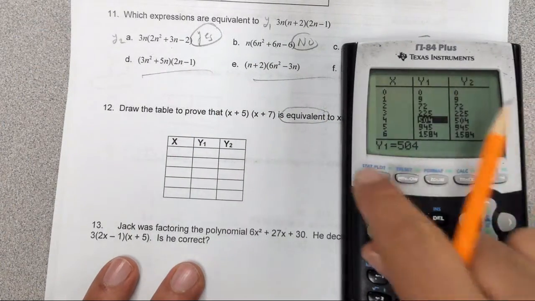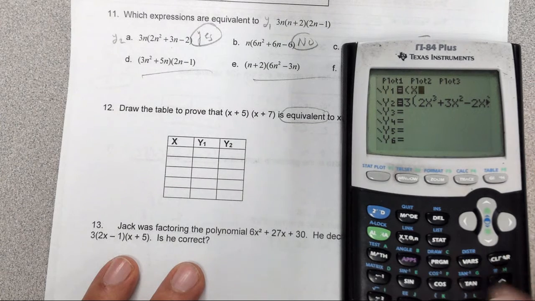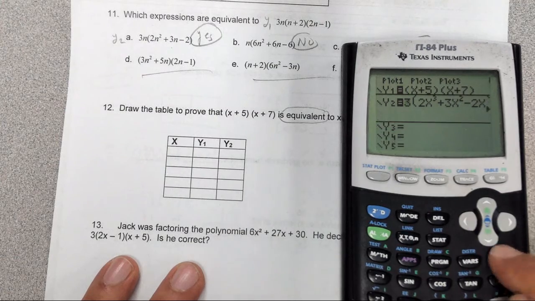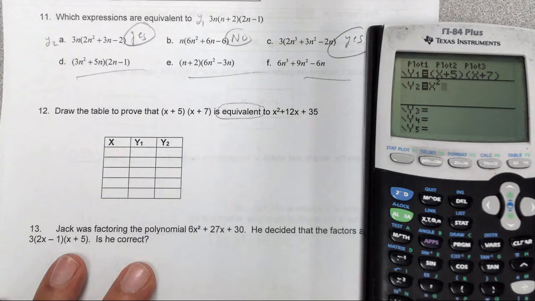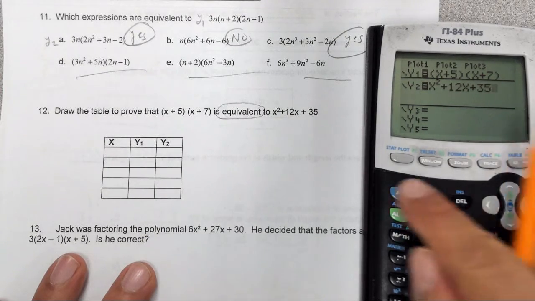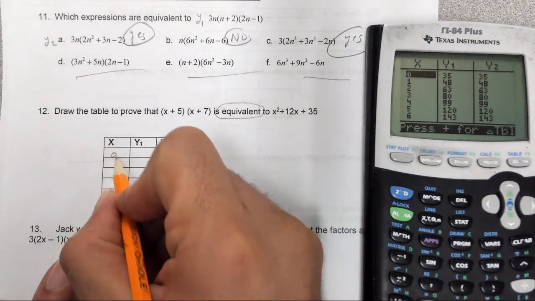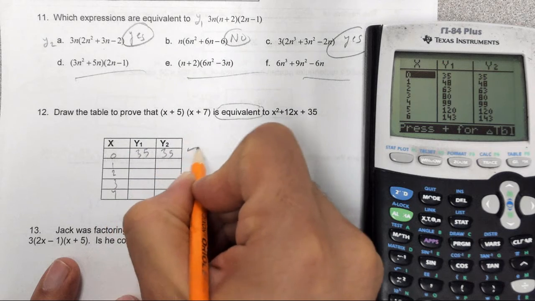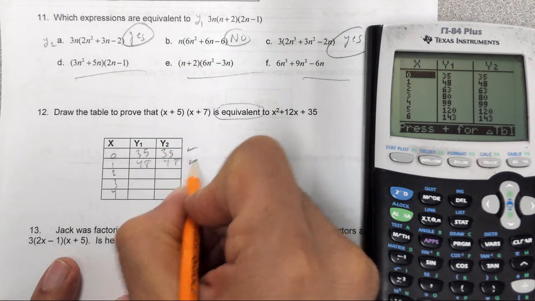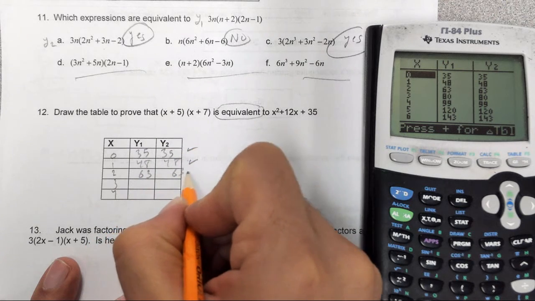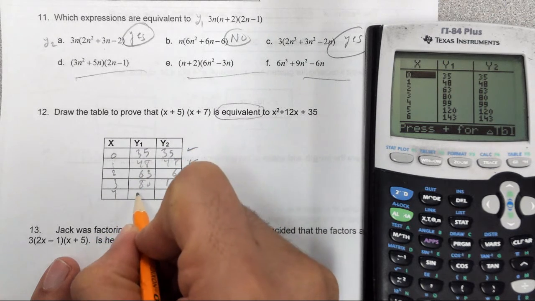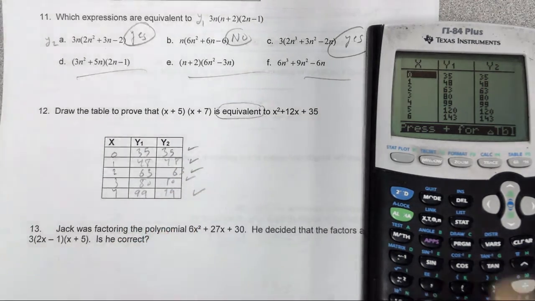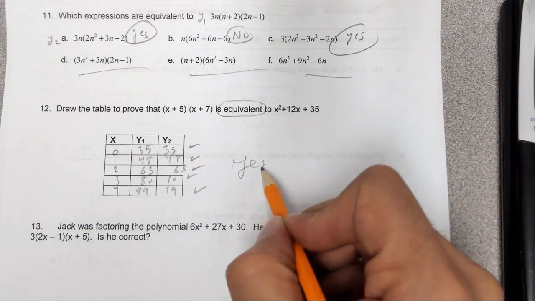Plug into your calculator. You put the first one here. And I'll put this one right here. Now look at the table. And for 0, 1, 2, 3, 4, as you can tell, these are the same. These are the same. These are the same. These are the same. So, yes, it is equivalent.